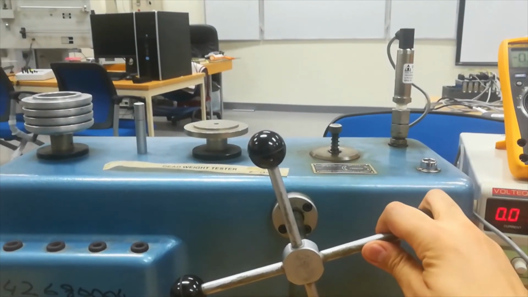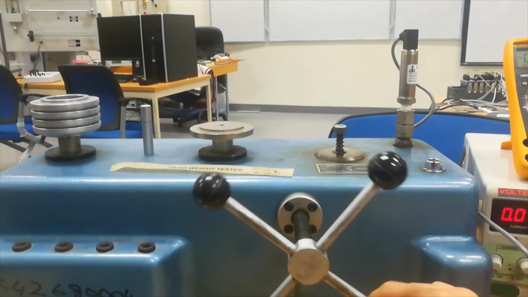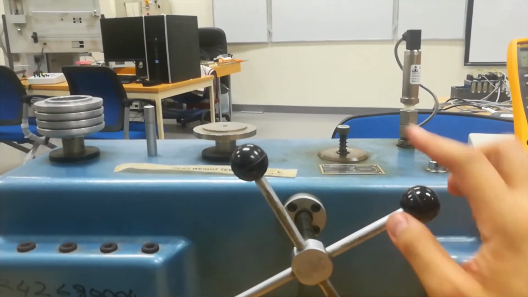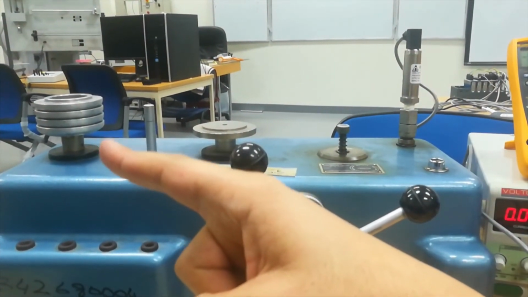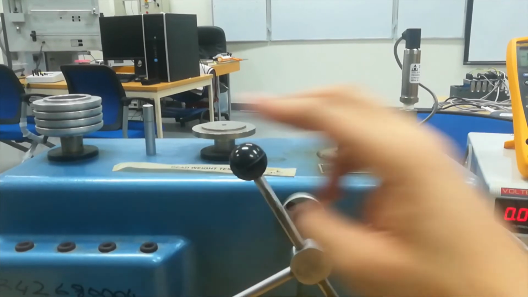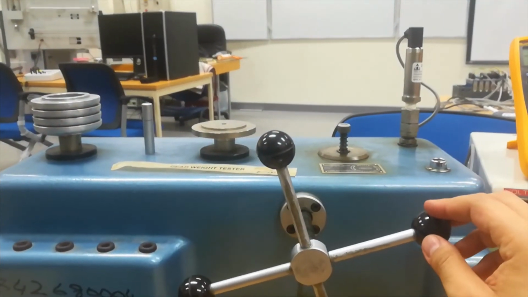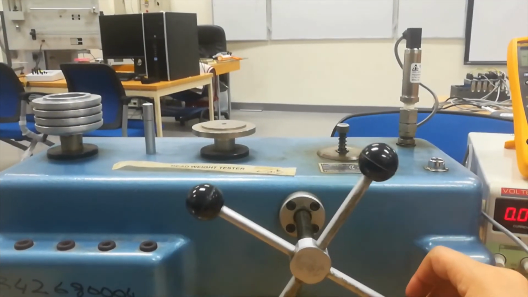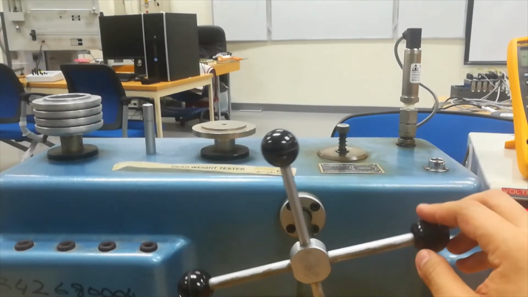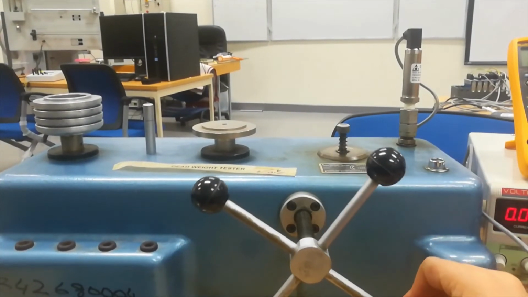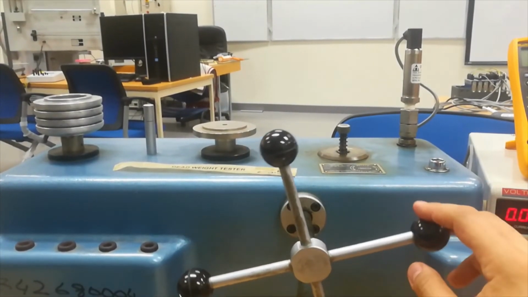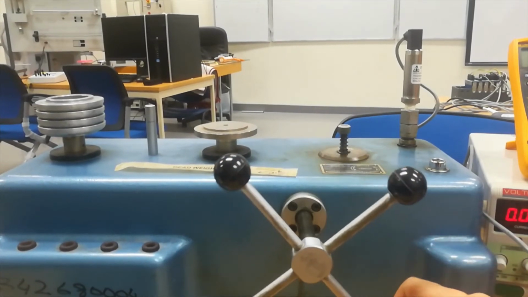Then I will turn this one until I can see that this table or this carrier just comes up. Let us monitor what will happen. I will just turn it slowly. Let us see. Once it comes up, that's it. I'll stop.